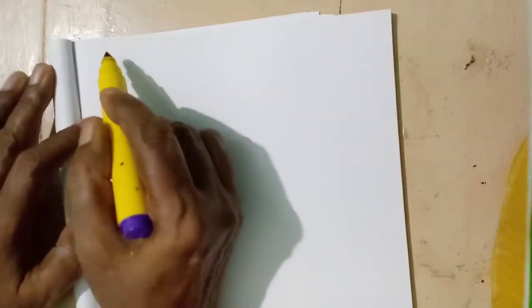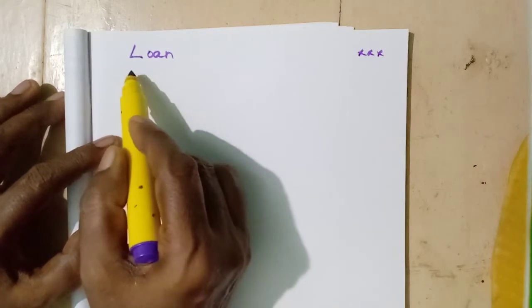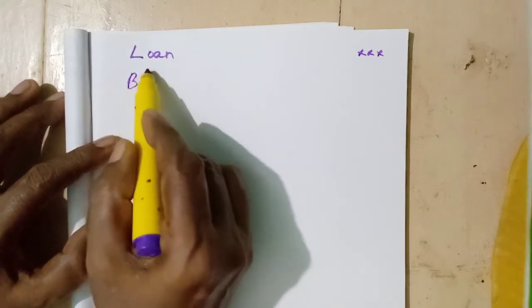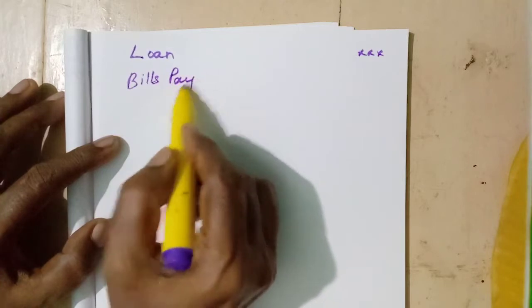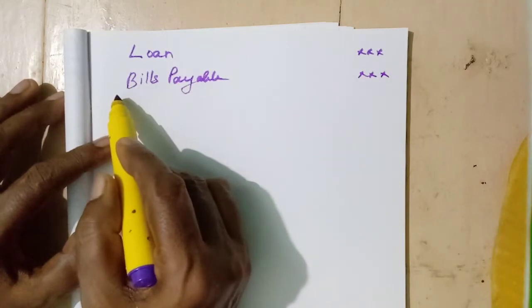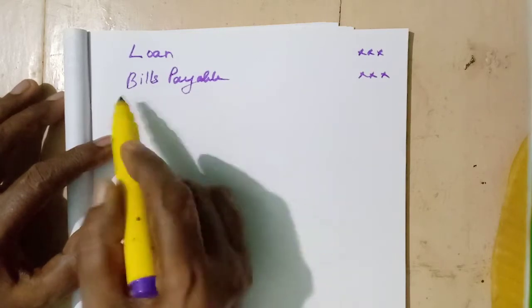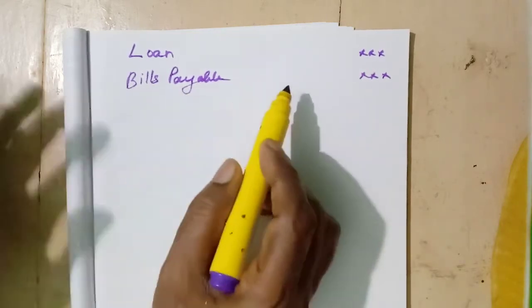Then other liabilities. Loan, any loan from bank, any loan, that is credit balance. Then sundry creditors we have already entered. Then bills payable, it is a liability. Bank overdraft we have entered, isn't it? Credit side. So loan, bills payable, sundry creditors, all these show credit balances. So we should know first what are the items available.